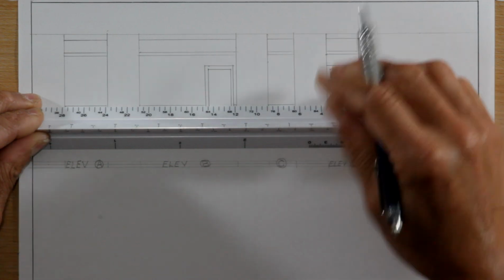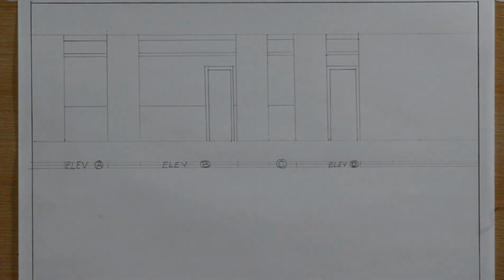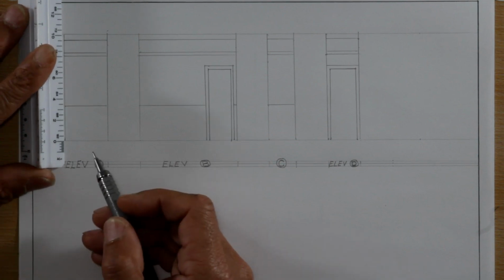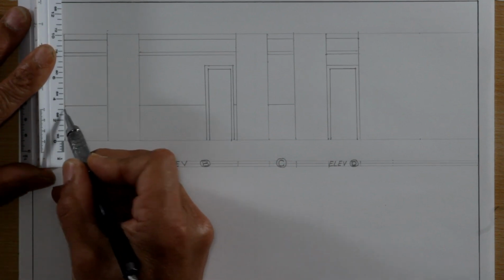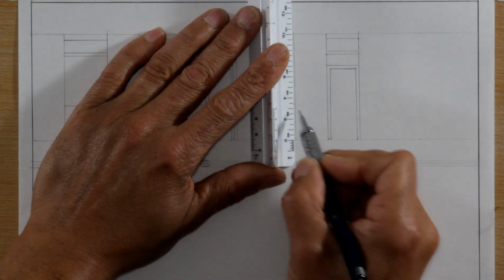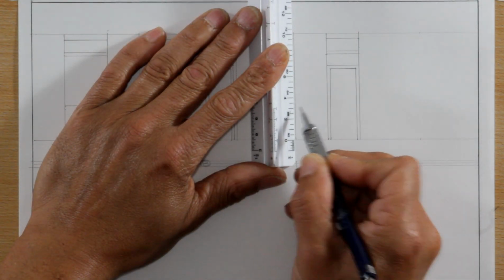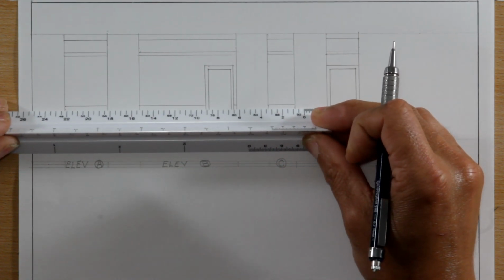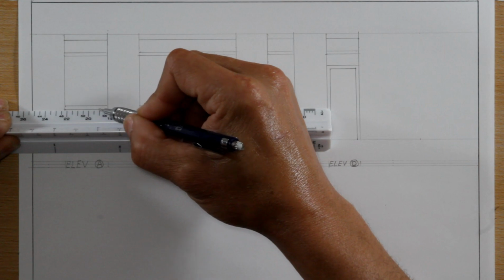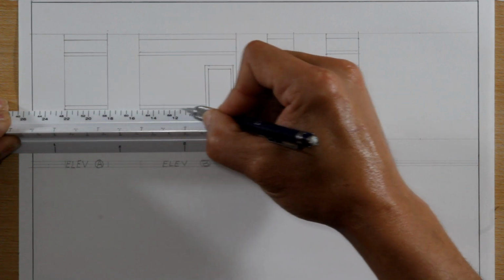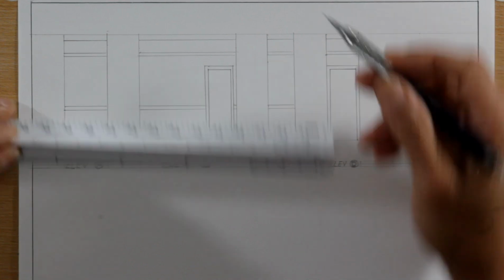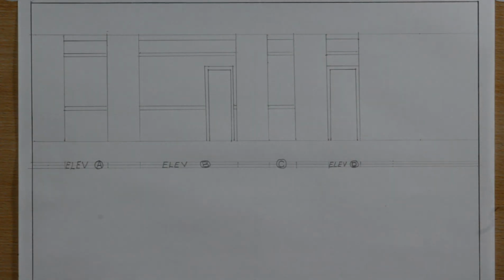And then again, our chair rail is going to be 3 inches wide. So now we're going to come 3 foot from the bottom. Give ourselves our tick mark. Swing it across. A little bit there and across there. Now we're going to do our baseboard.